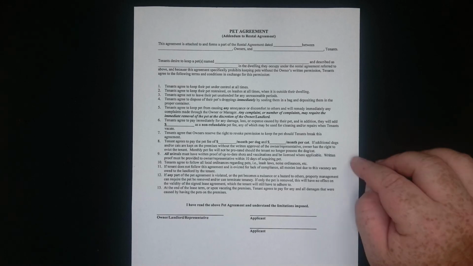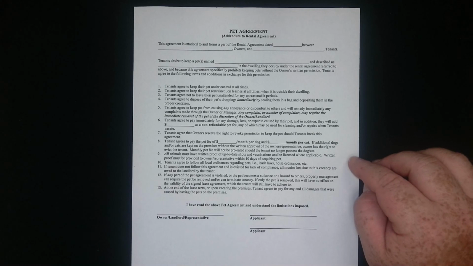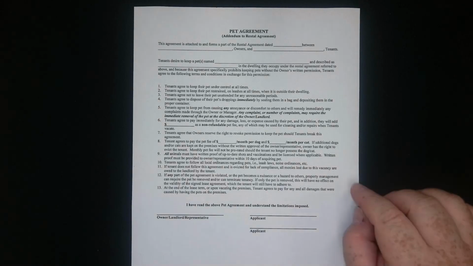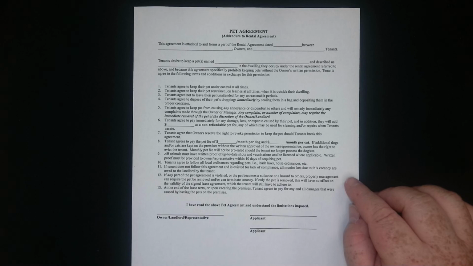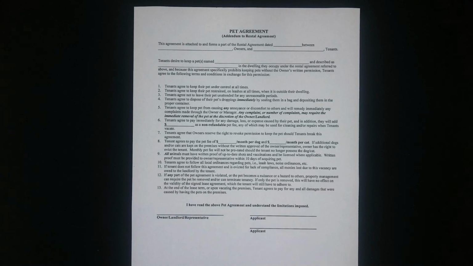All animals must have written proof of up-to-date shots and vaccinations and be licensed where applicable. Written proof must be provided to the owner representative within 10 days of acquiring the pet. If tenant does not follow this agreement and is evicted for lack of compliance, all monies lost due to this vacancy are owed to the landlord by the tenant. If any part of the pet agreement is violated or the pet becomes a nuisance or a hazard to others, property management can require the pet to be removed and or terminate tenancy.